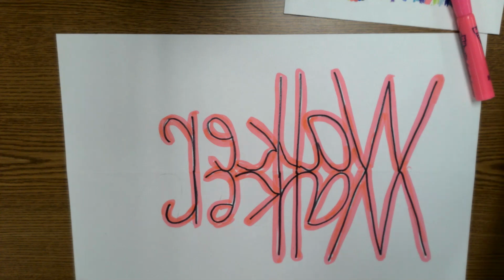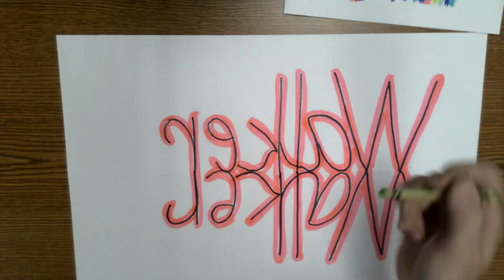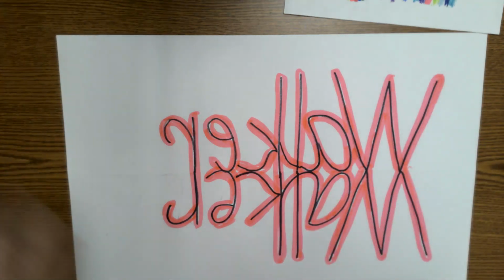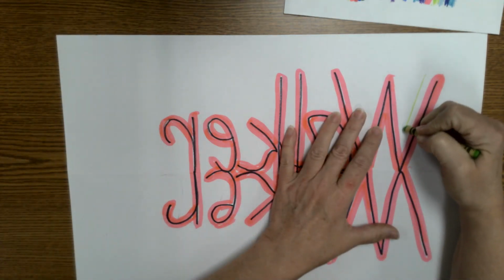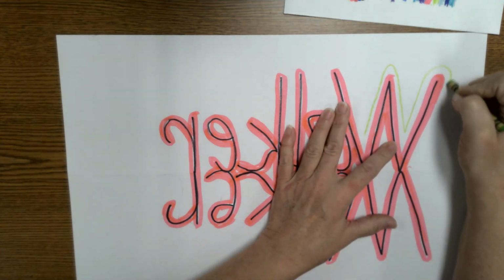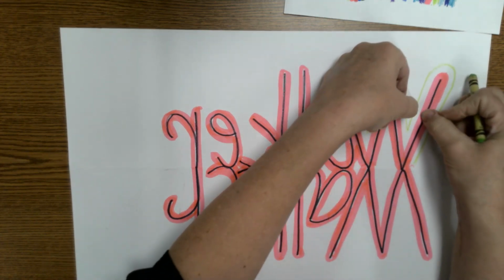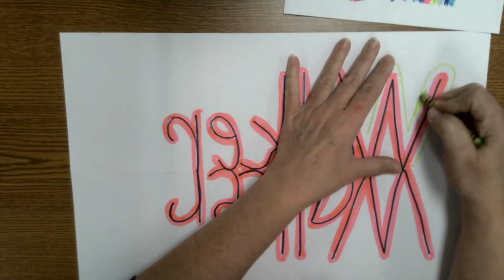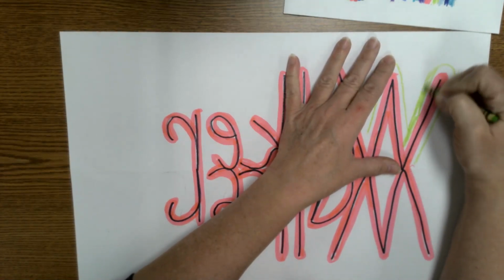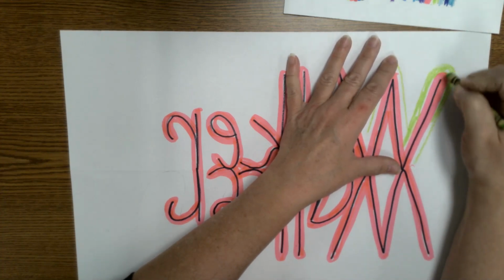Okay, I'm back and I'm ready to start my second color, which was going to be green. And this is where, if you're using a crayon or a colored pencil, you're going to want to make a bubble around it that's about the same width. So if you look at how wide this is, that's how wide I want this to be. And then color that space in so that you have a nice bold line.